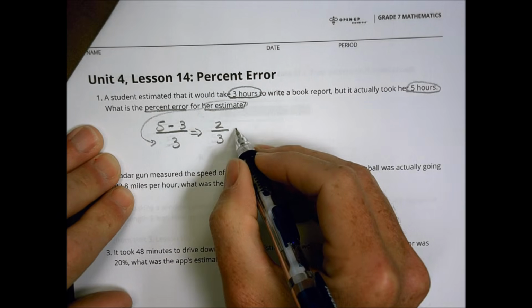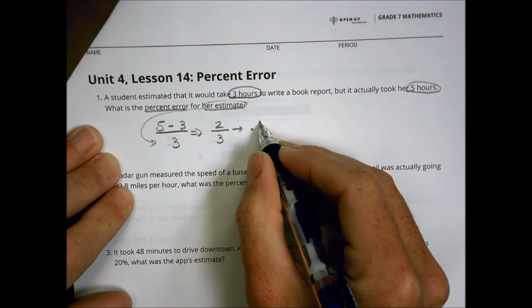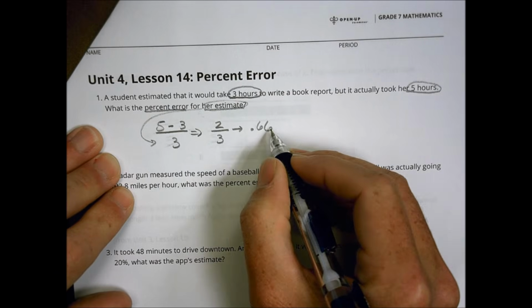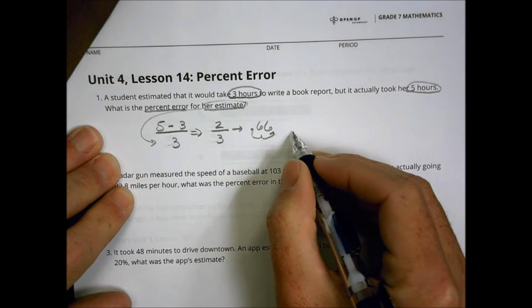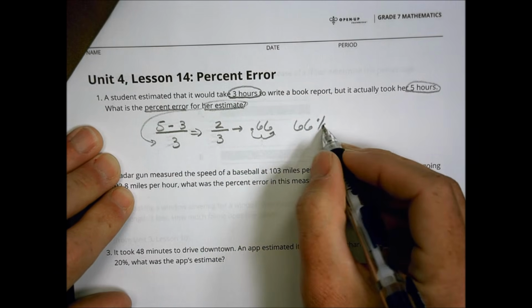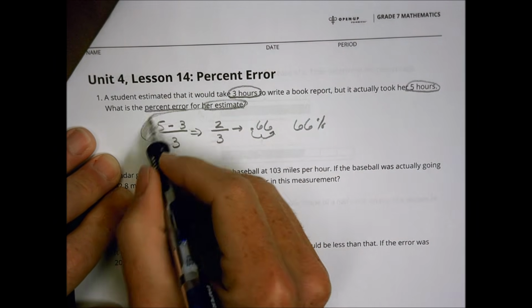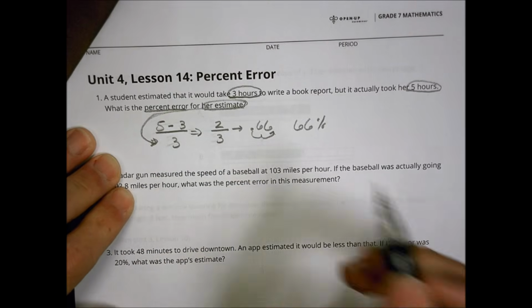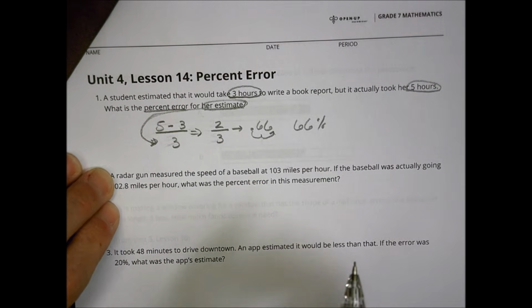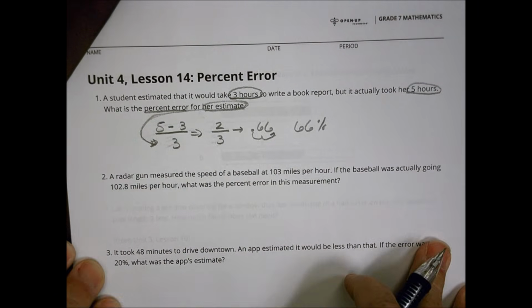And 2/3 as a decimal is 0.66. So it goes on forever. As a percent, then that becomes 66%. The key thing here is that we want percent error for her estimate. The estimate is what we're looking at. We're comparing there for the estimate value. That's what tells us what number goes on the bottom in this case.